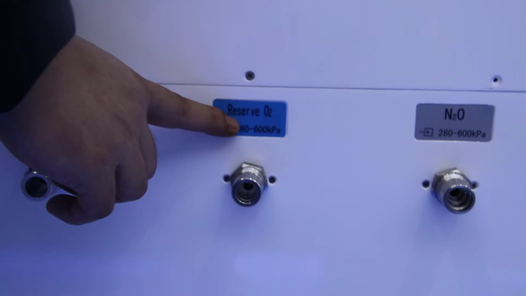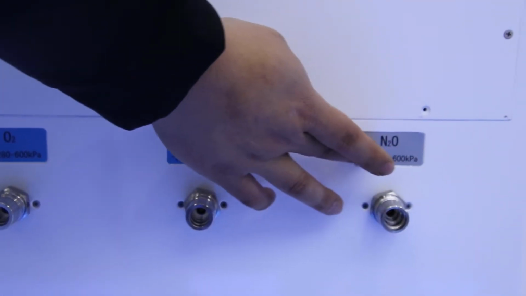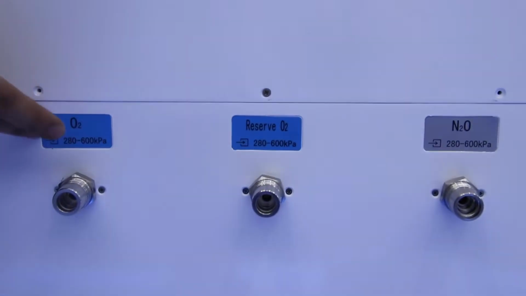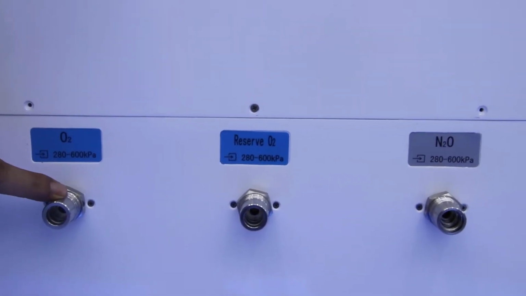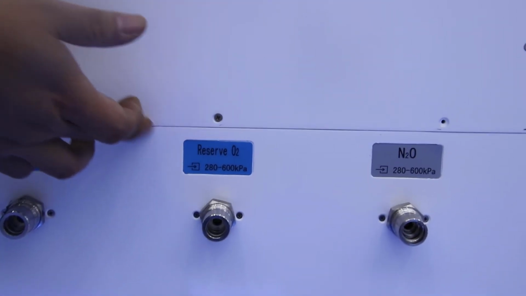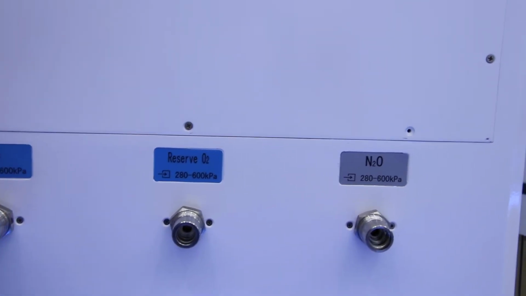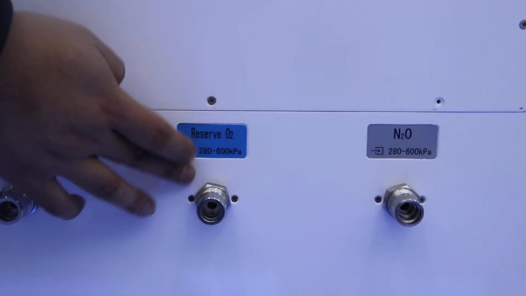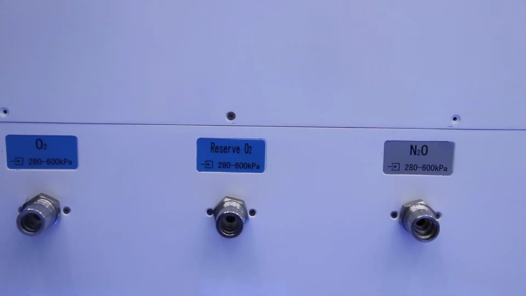And here we can see this machine has totally 2 gas sources. We have 2 for oxygen and 1 for the lateral side, or if you change to air, then this will be the air. Why do we have 2 for oxygen? That means one of them you can connect with the central oxygen supply if the hospital has it, and the other one you can connect with the cylinder. That means if the central oxygen supply suddenly fails, this one will automatically get oxygen from the cylinder to keep the patient safe.